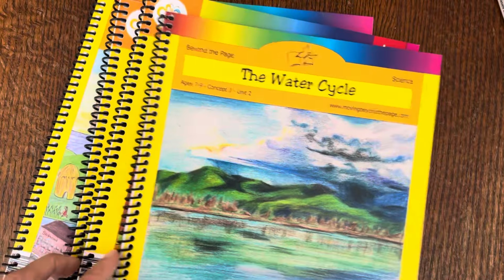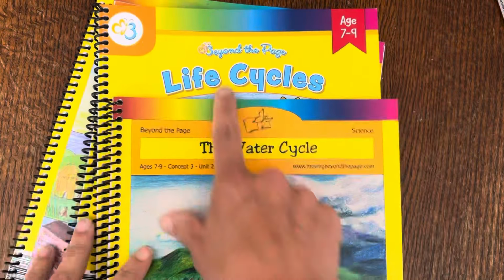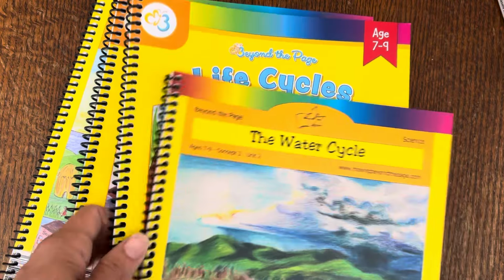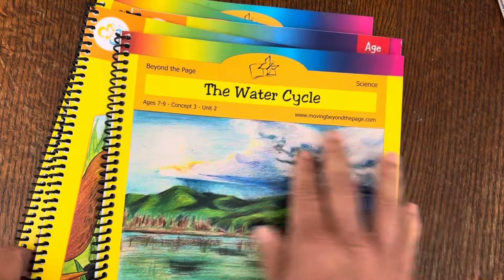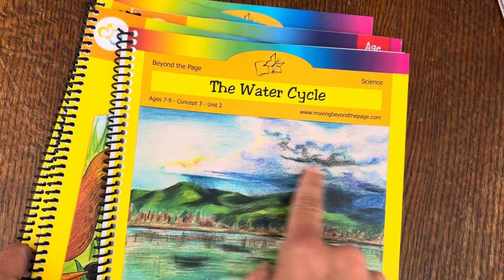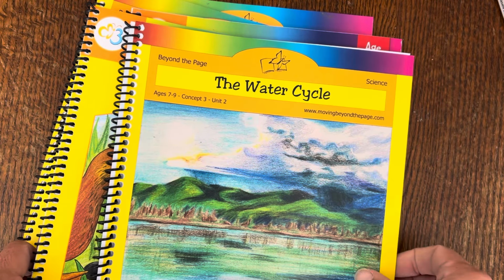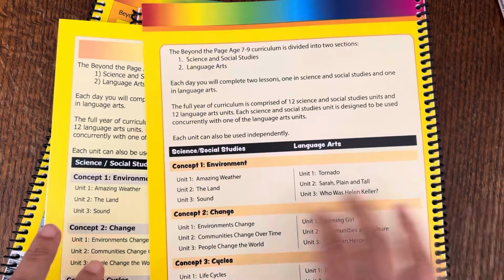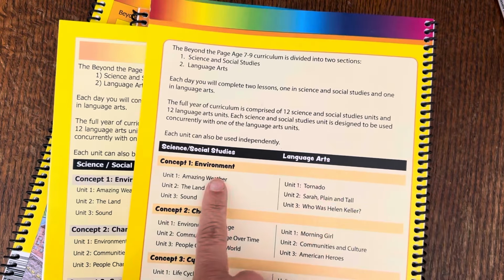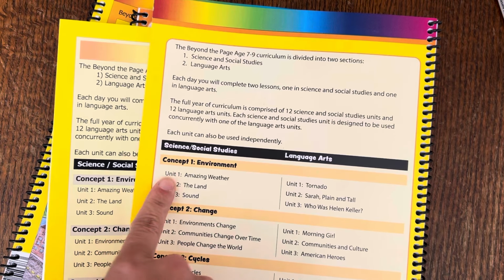So as you can see, some of these are updated. Moving Beyond the Page is transitioning their name to Beyond the Page. So this is the new redesign branding, versus this one, which still says Beyond the Page but is the older version. So I got a couple of these. I didn't look at the back, but remember we discovered a couple of videos ago that you can see which unit goes to which concept.